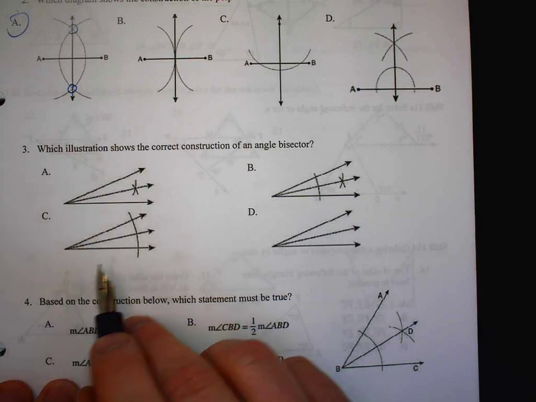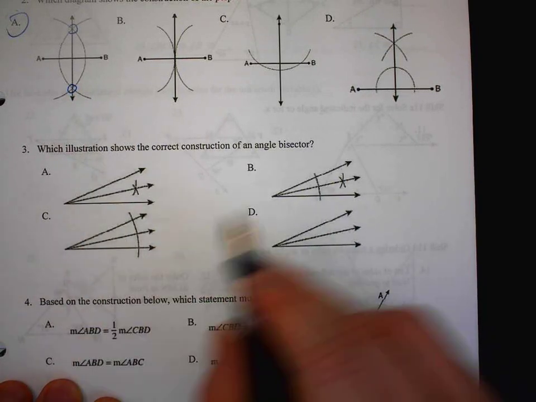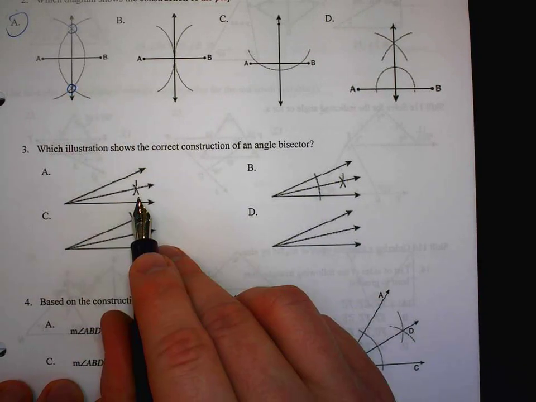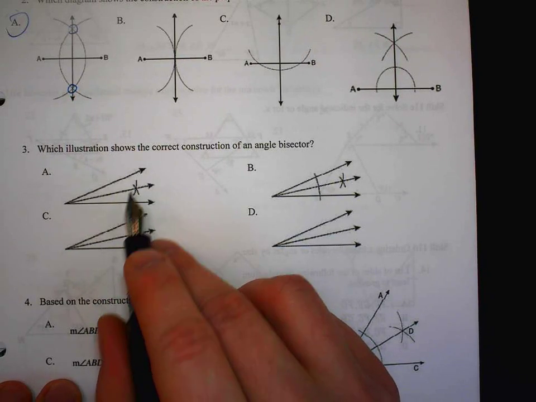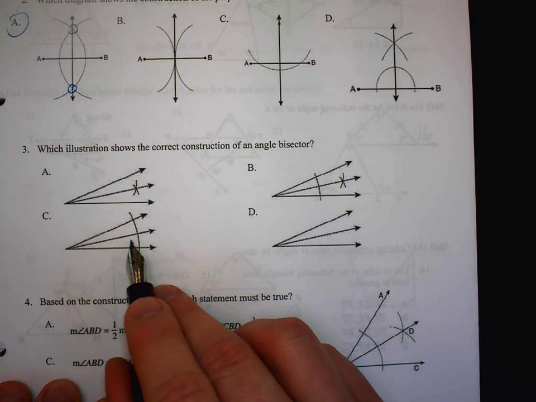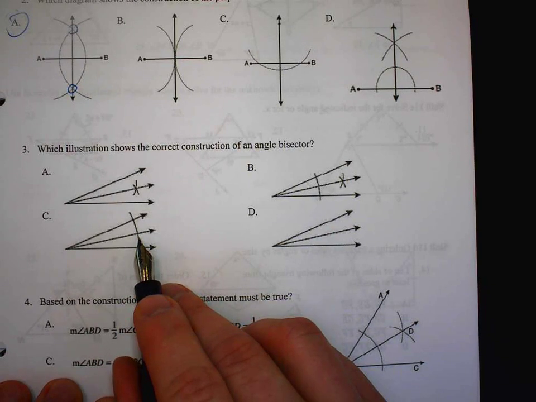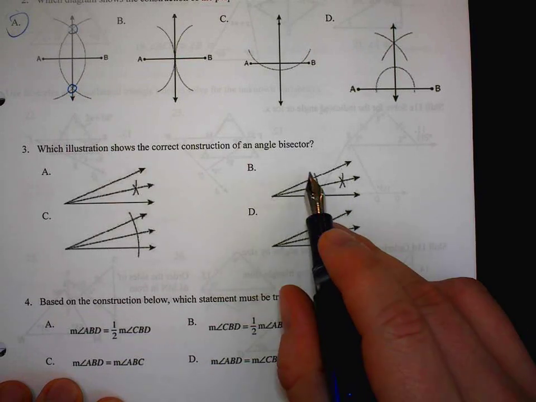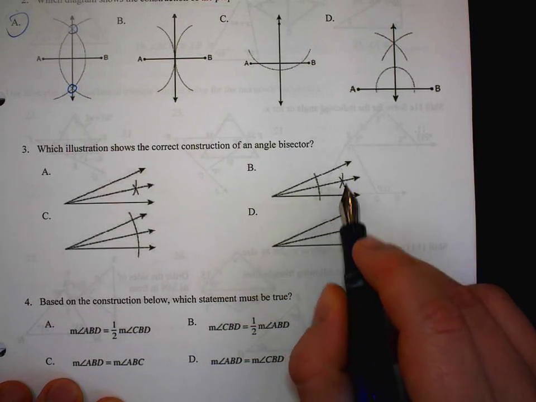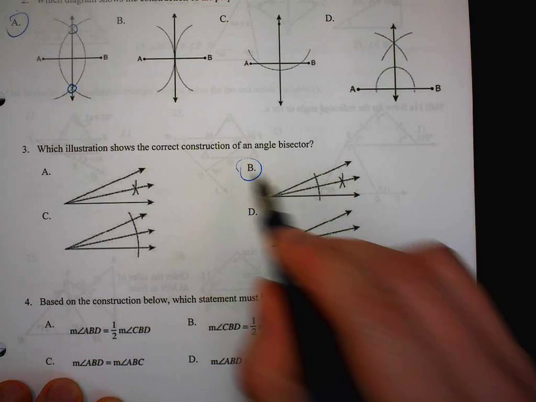Of A, B, C, and D, A doesn't have any way to have made this x to draw our line through it. C doesn't have any x at all for which to draw our line. D has no construction marks at all, and B has the arc that we needed in order to make the x that came afterwards. B would be the correct construction of an angle bisector.